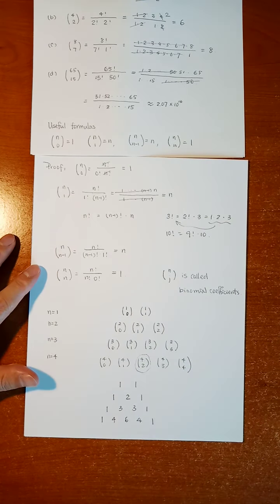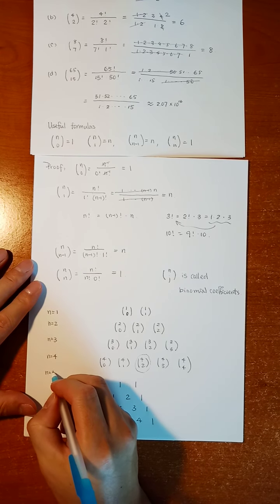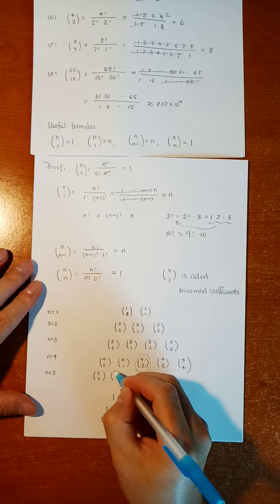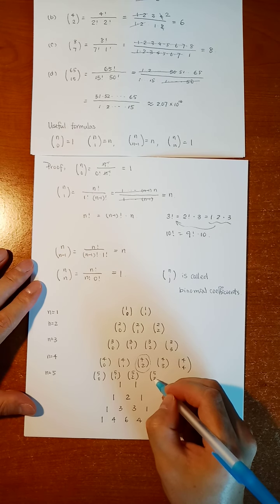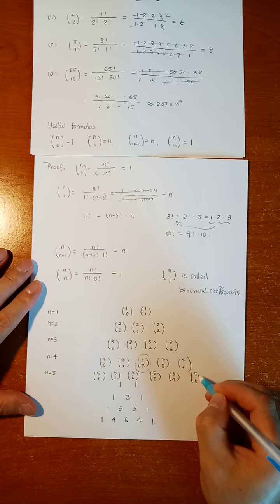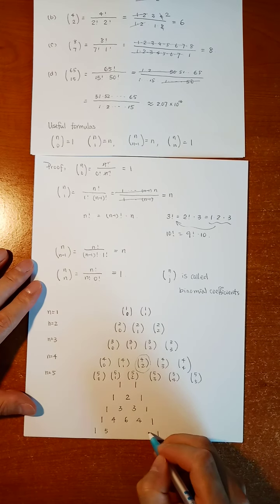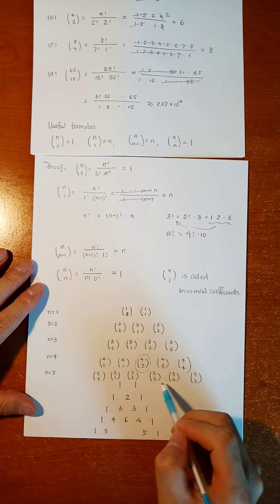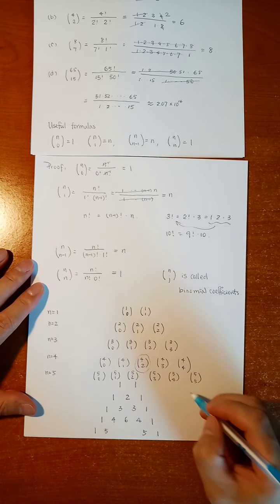And if you want, we can figure out level 5, n is equal to 5. So it's 5 choose 0, 5 choose 1, 5 choose 2, 5 choose 3, 5 choose 4, 5 choose 5. The 1, 1, 5, and 5 are known. So we need 5 choose 2 and 5 choose 3.